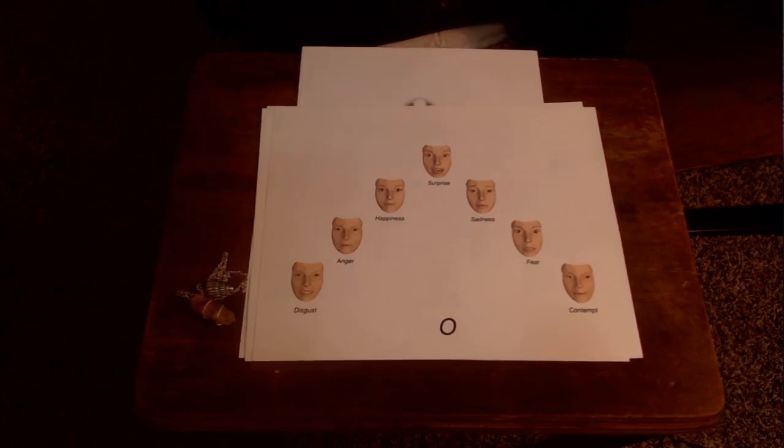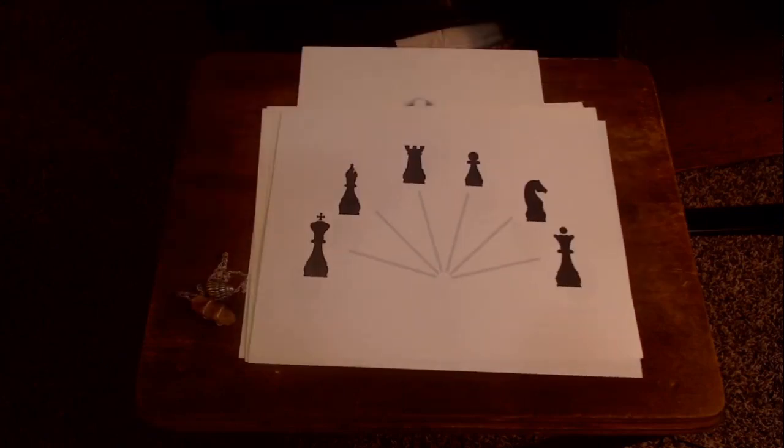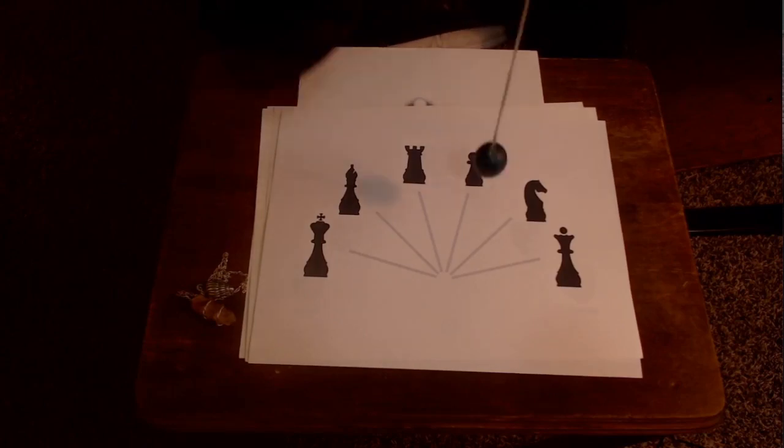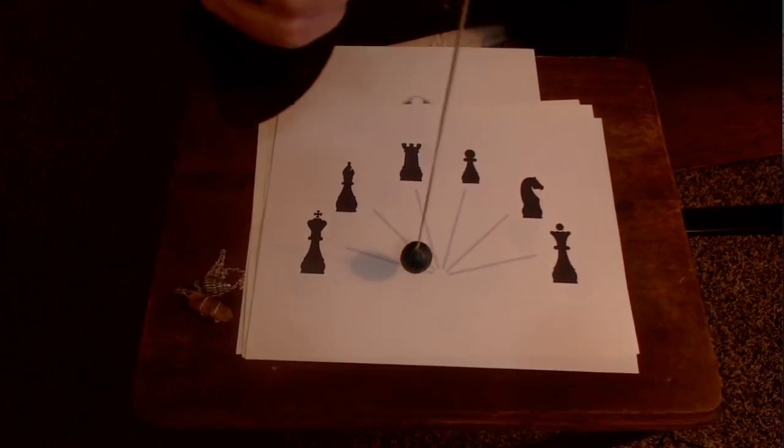Well, let's see. What can I come up with here? Let's try this. Using a chess metaphor, Dusty, you know of chess, you've seen others play it.